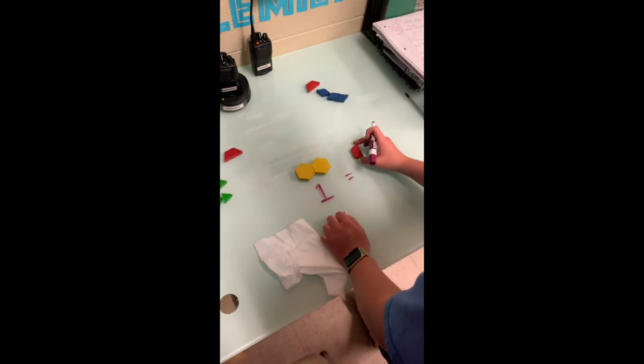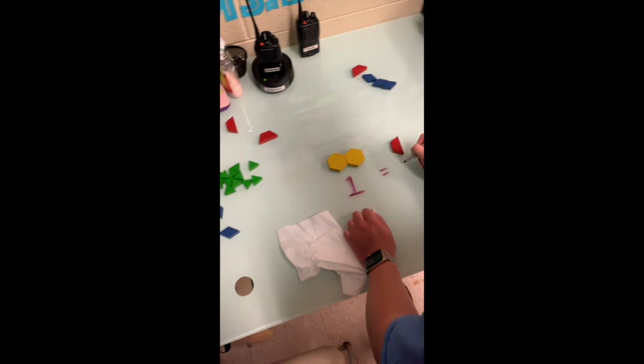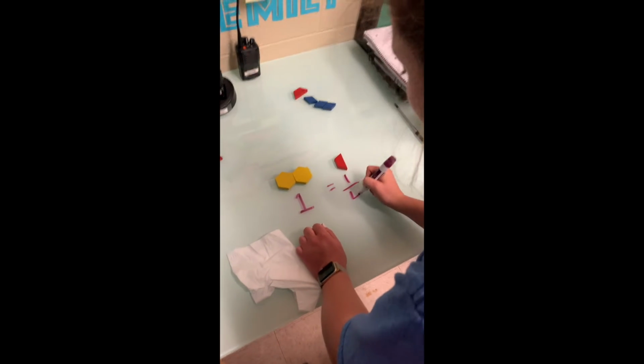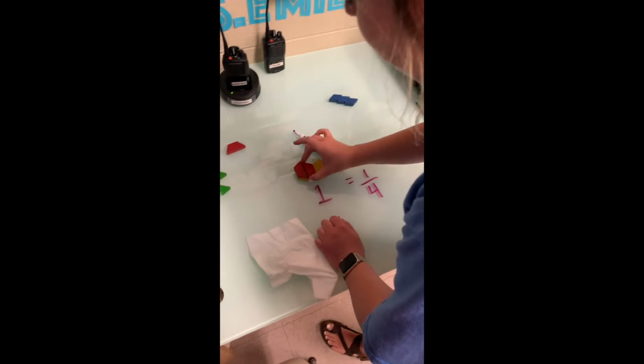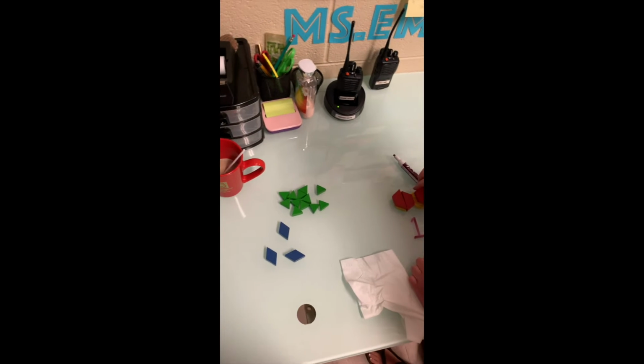So they would have to tell me that this 1 red trapezoid is equal to 1/4, because they should know that 4 red trapezoids is equal.